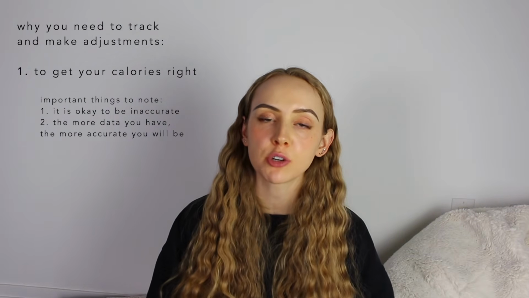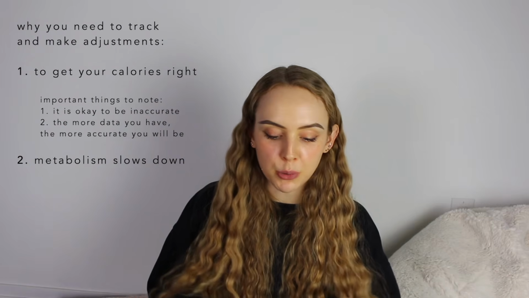So the second major reason it's really important to track your progress over time is that your metabolism will actually decrease as you lose weight. Like I mentioned earlier, one of the main factors that determine your maintenance calories is how much you weigh. The more you weigh, the higher your maintenance calories will be, because it simply requires more energy to move more body weight around. And so the opposite is also true. The less you weigh and the more weight you lose, the lower your maintenance calories will be.